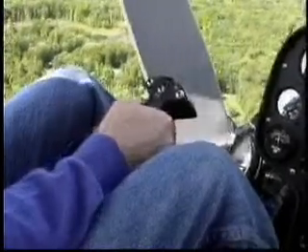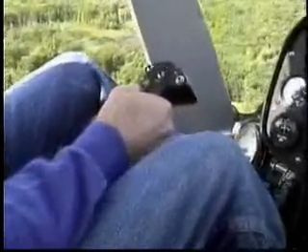An important thing to watch is how the pilot controls the helicopter. You'll notice that the controls are moved very smoothly and gently. Just like driving a car.